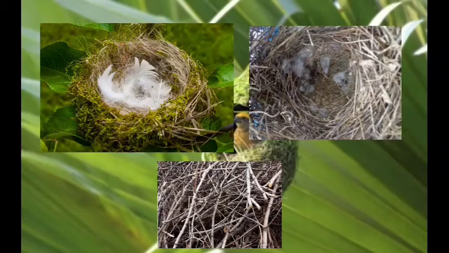To build such cup-shaped nests, the birds use different things. So in the first picture, can you see, children? They have used grasses and also feathers to build the cup-shaped nest. Second picture, can you see the cotton? Soft cotton has been used in the preparation of the nest. And third picture, can you see? That is called twigs.